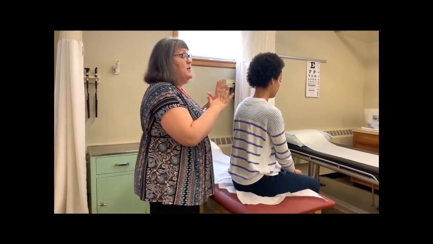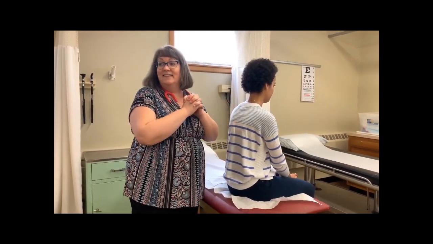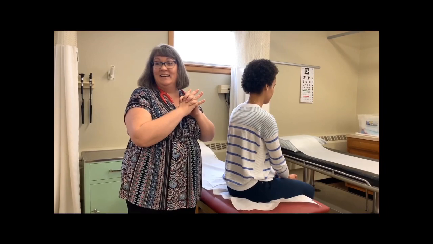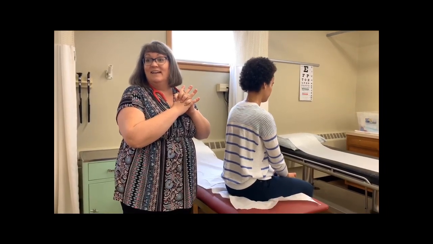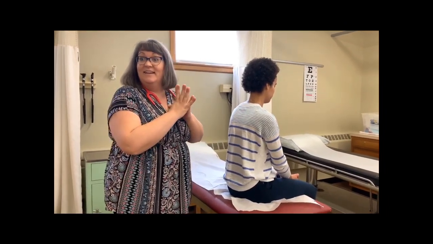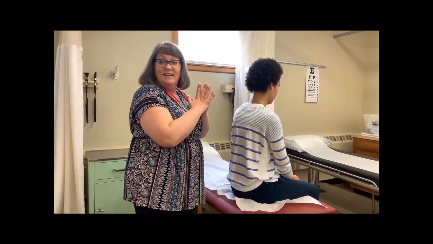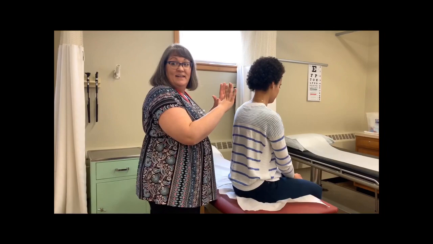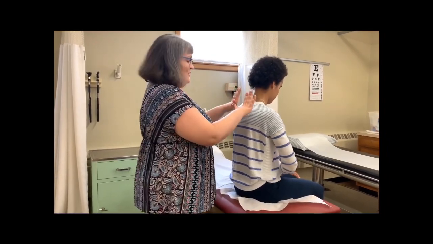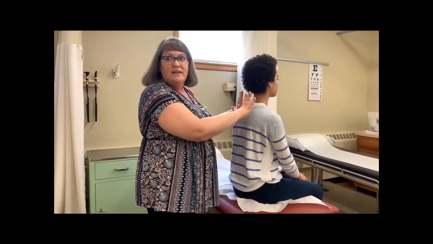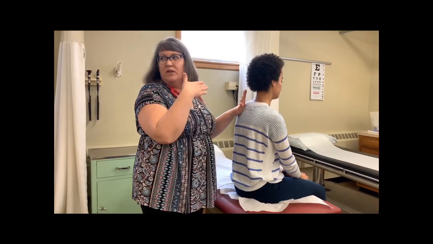Next we're going to go to tactile fremitus. Can anybody tell me why we do tactile fremitus? To check the transmission of vocal vibrations through the thoracic wall, and to detect air or fluid or mass in the middle. You got it. And what are we looking for?